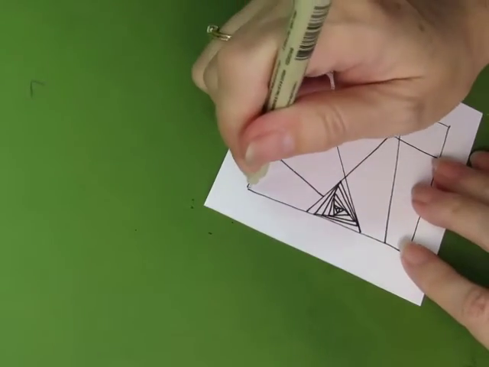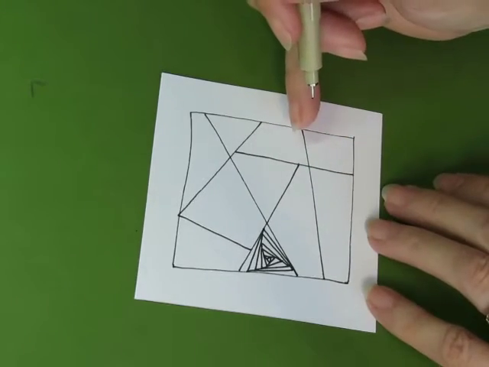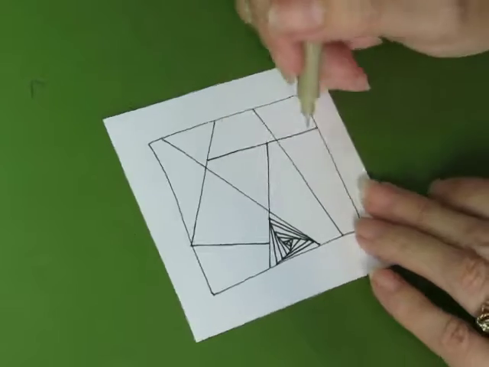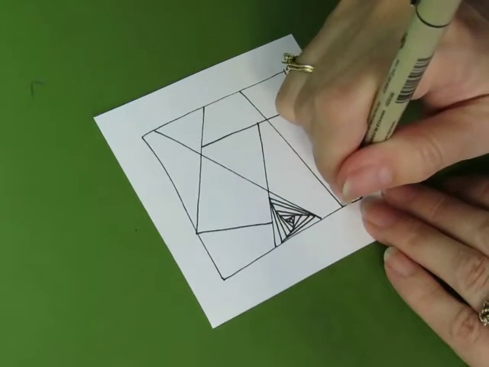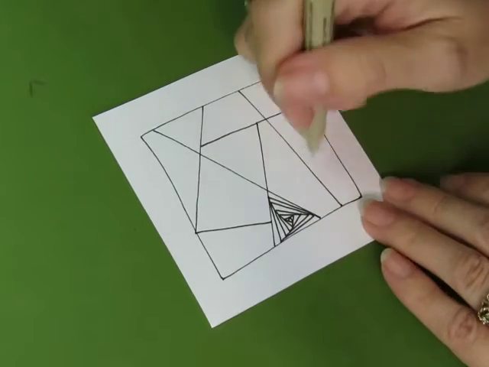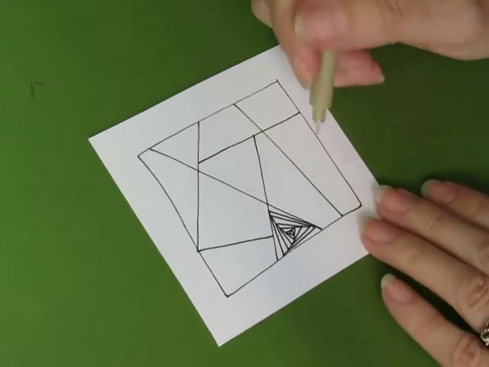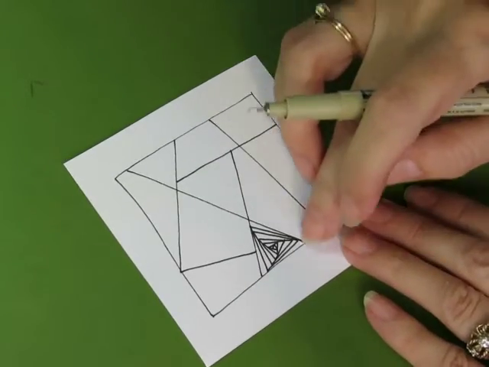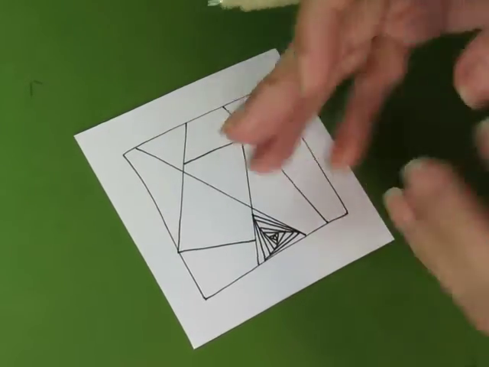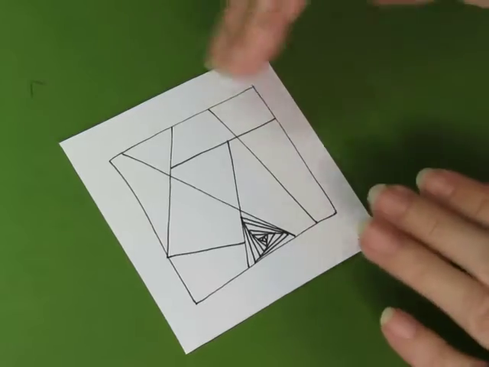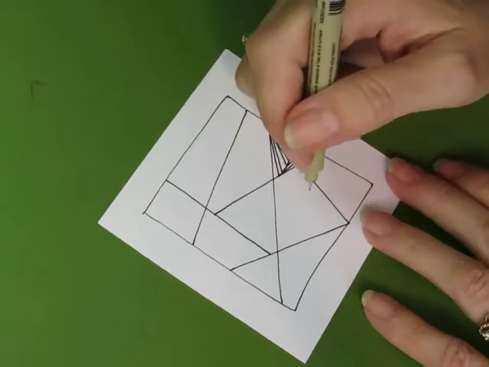It doesn't really matter, especially in a more abstract kind of grid like this, whether you start in this corner and go counterclockwise, or whether you go clockwise. Really doesn't make any difference. But if you want to do the pattern where you end up with a fan shape, you do one clockwise, one counterclockwise. If you want to end up with that kind of rolled shape, you do them all going the same direction.